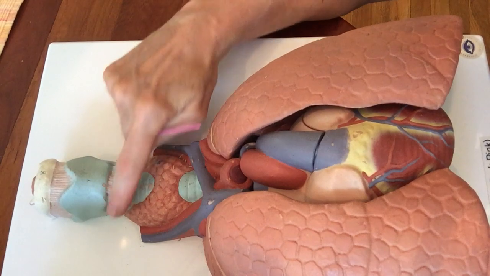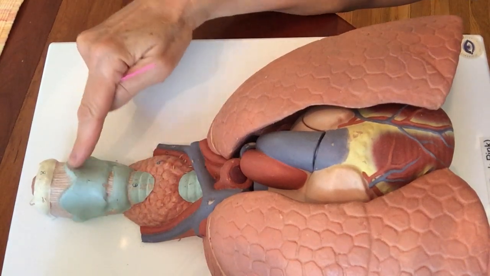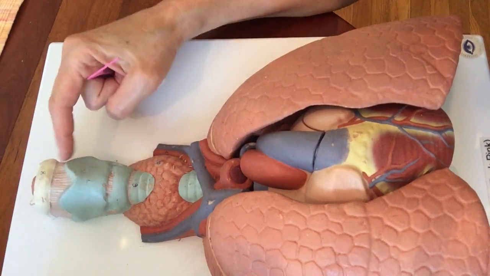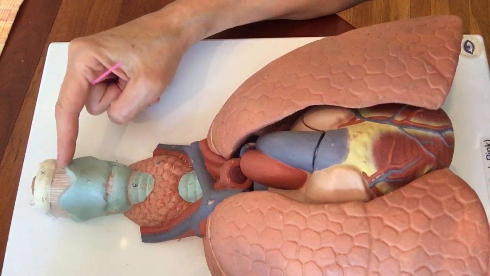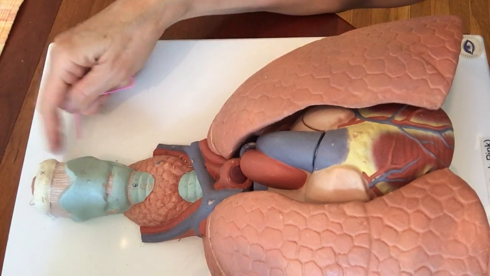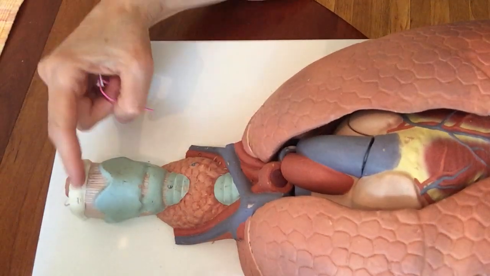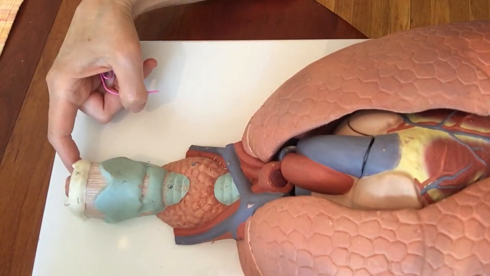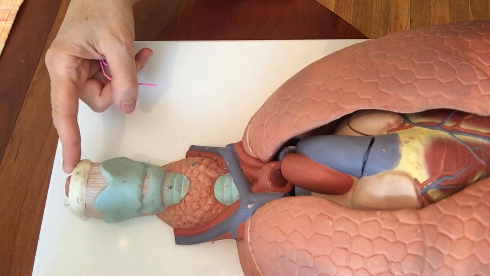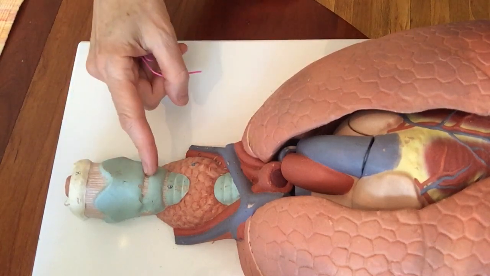So this structure right here, we're going to be having a whole test on this next. But this is part of your larynx, basically from here to here. This is the beginning of it, and it is hanging down from the hyoid bone. So this white bone up here, this is your hyoid bone. That is the only bone that doesn't articulate with any other bone in the body. And we'll hear a lot more about both of these sections.